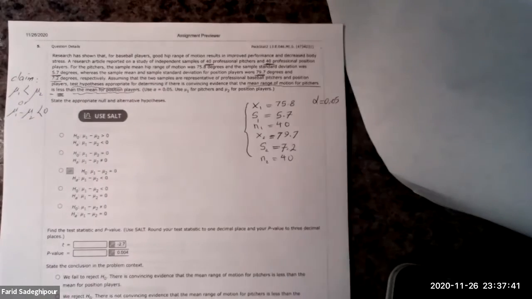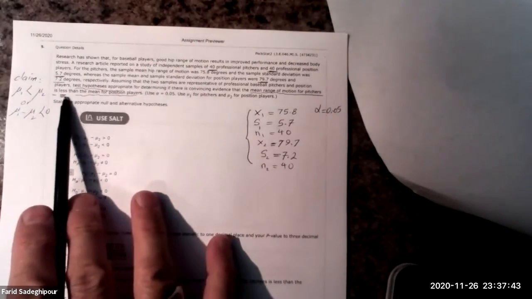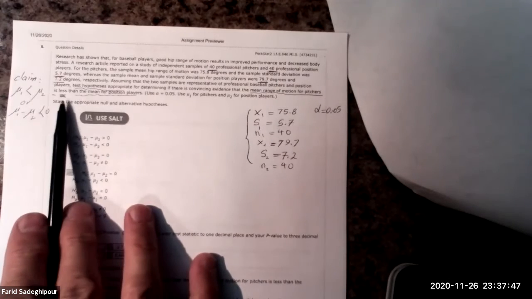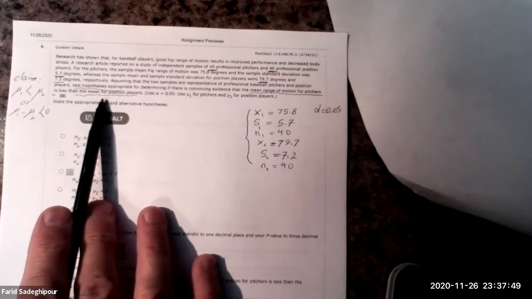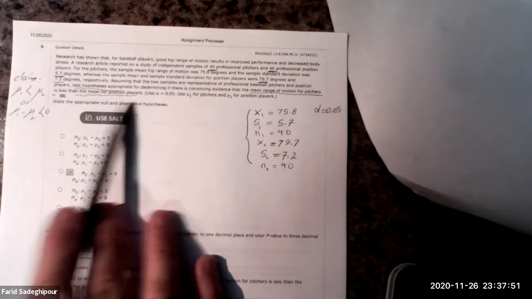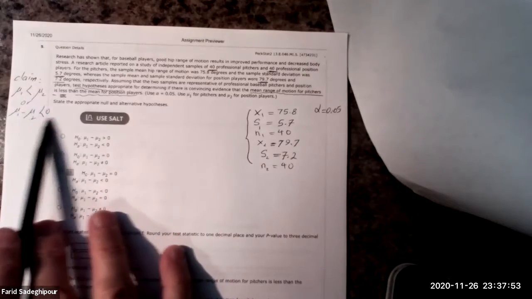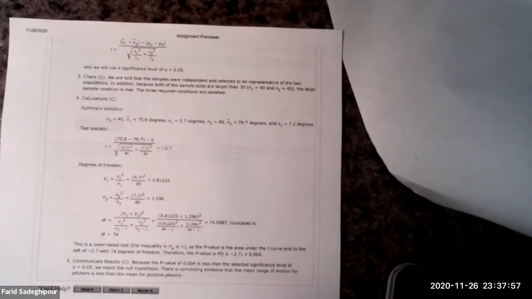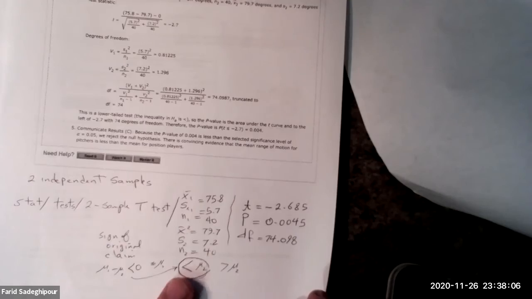So these are these problems. This is a claim: the mean motion for pitchers is less than the mean for position players. So the difference is always less than or equal to 0. This is the hand calculation, and this is using the calculator. And this one is the symbol of the original claim.